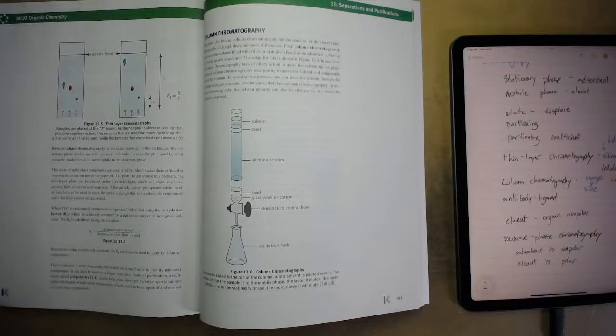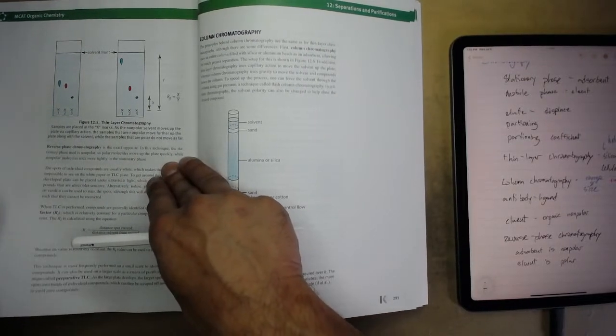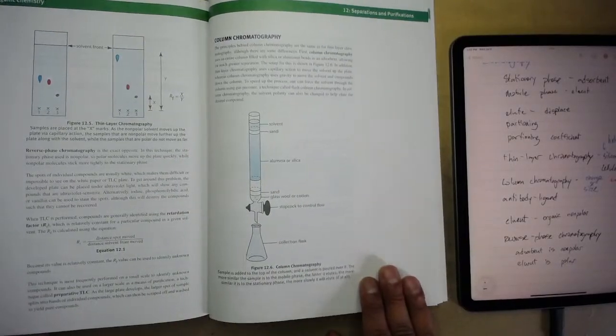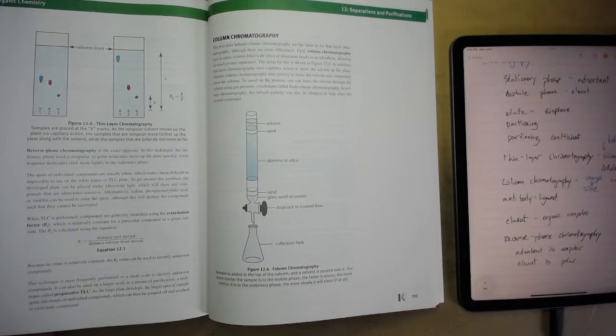When TLC is performed, compounds are generally identified using the retardation factor, RF, which is relatively constant for a particular compound in a given solvent. The RF is calculated using the equation RF equals distance spot moved divided by distance solvent front moved. So the ratio of the spot to the solvent's distance.